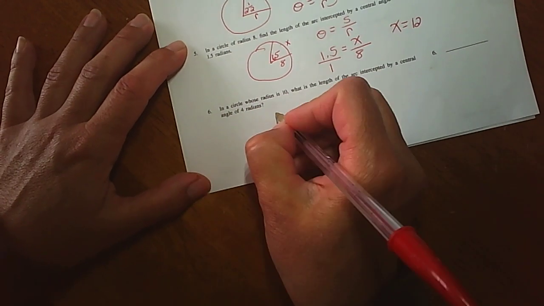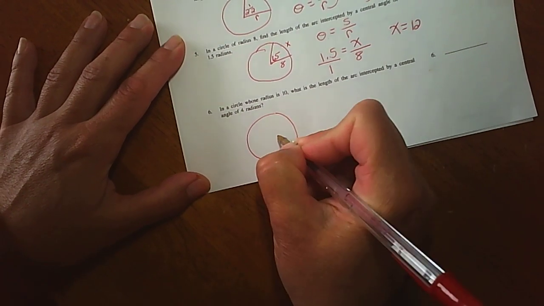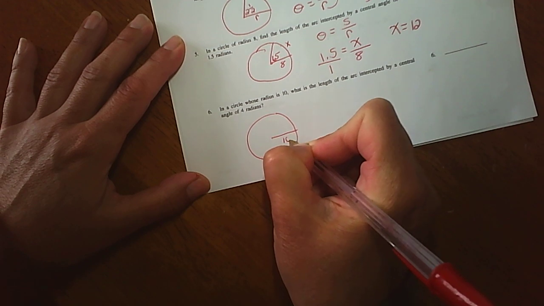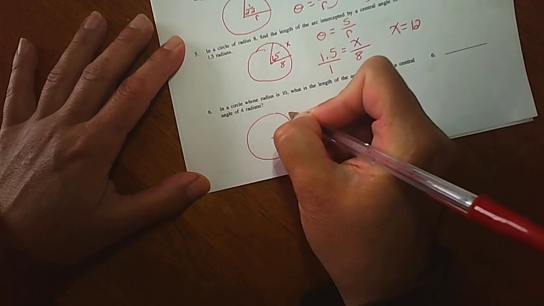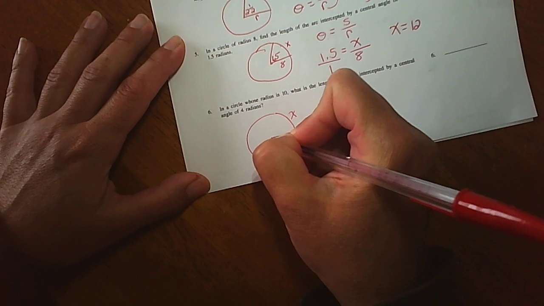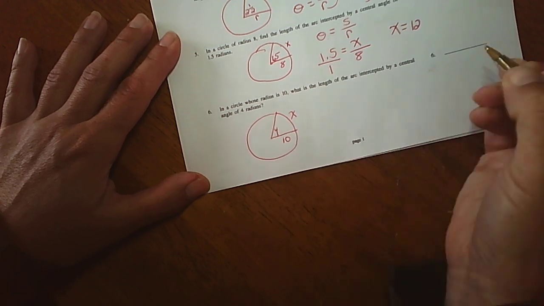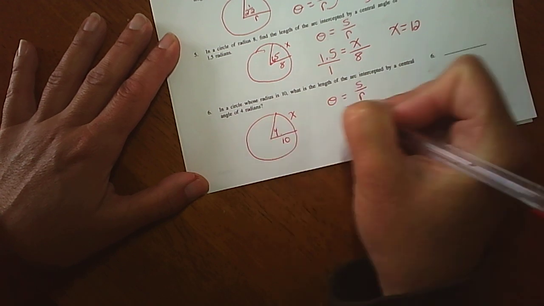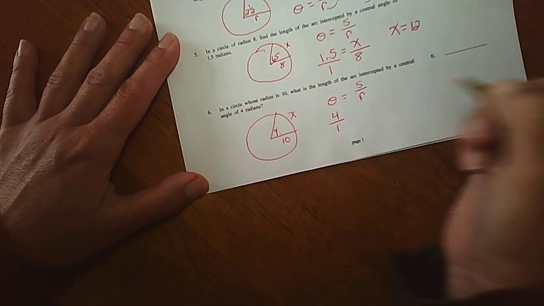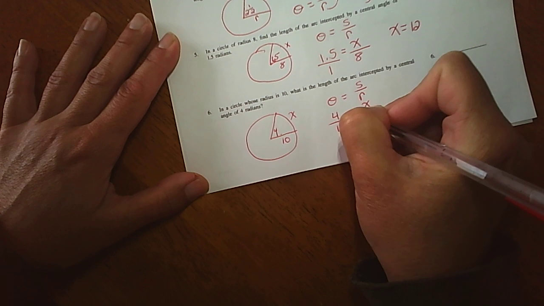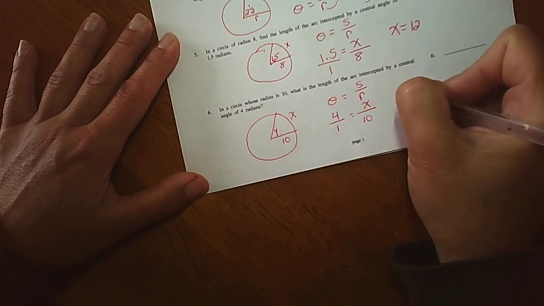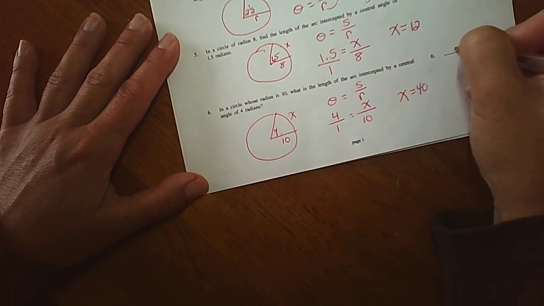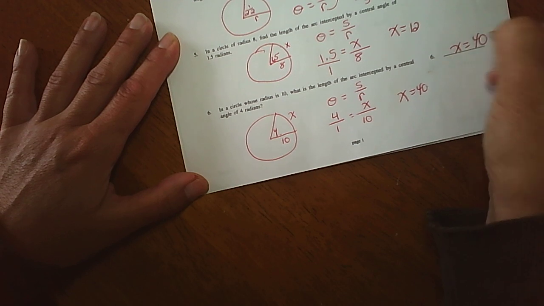Okay, in a circle with a radius of 10, what is the length of the arc if the angle is 4? All right, again, theta equals S over R. The angle is 4, so I'm going to write it like a fraction. Is the arc over the radius. Cross multiply, I get X equals 40. All right, so that was 1 through 6.